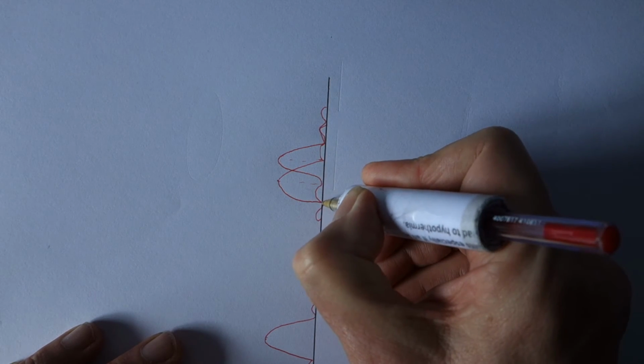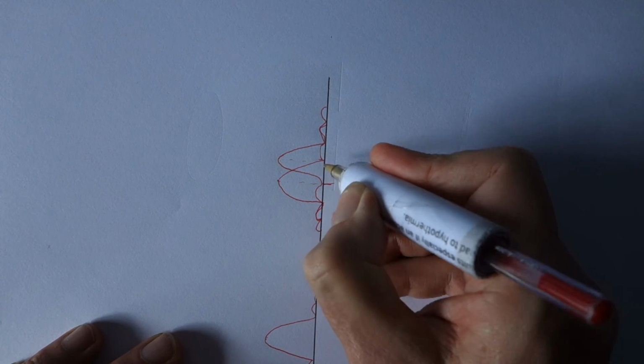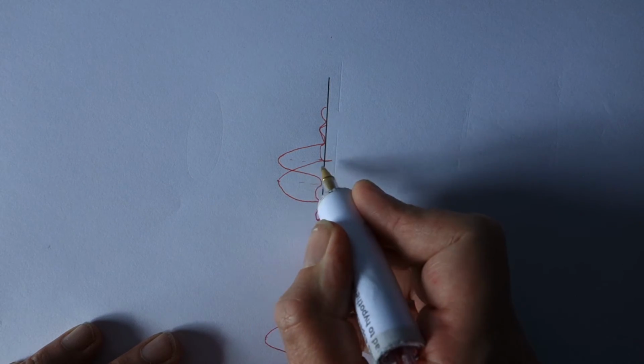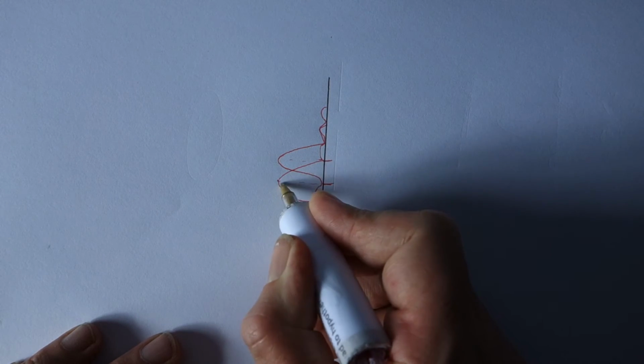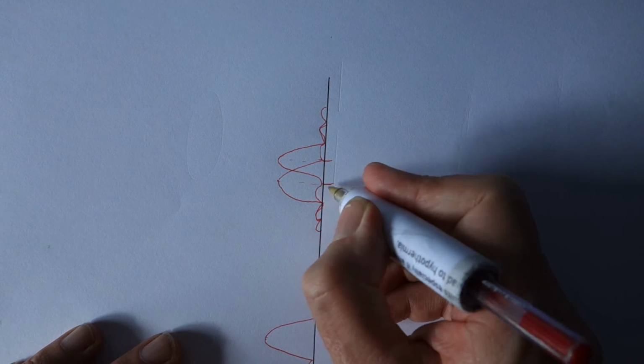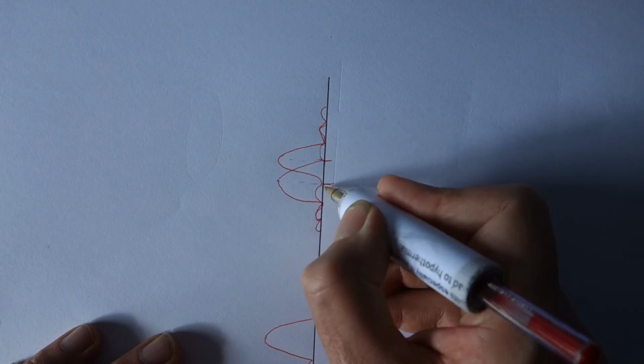And I haven't drawn that completely brilliantly, but you get the idea. So remember, the first minima of this star is at an angle lambda over d from its maxima. The same with this one, it's lambda over d from that maxima to its first minima.